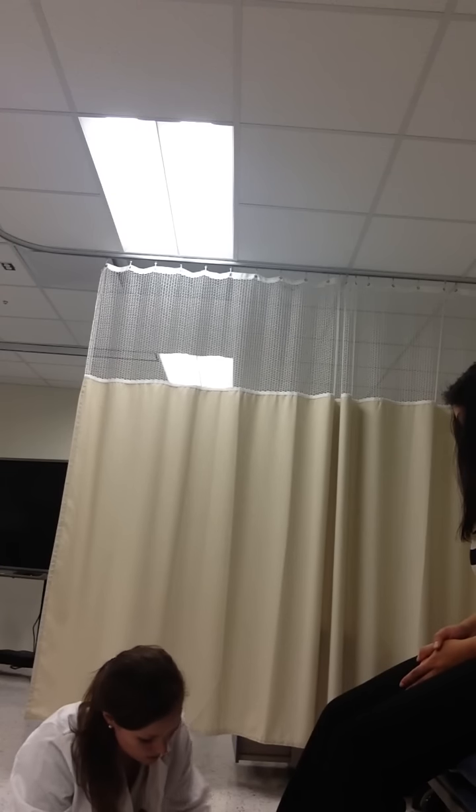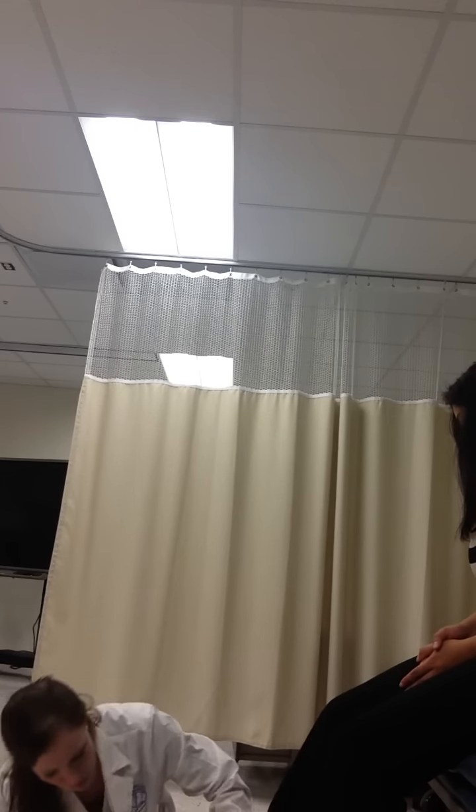And I'm also going to do the Babinski sign, or the plantar reflex. And this is S1 and S2 and L4 and 5.